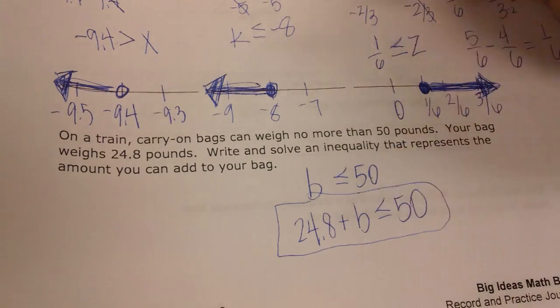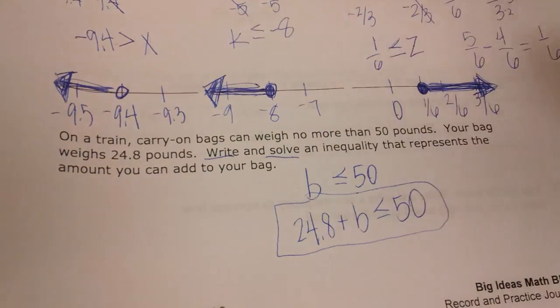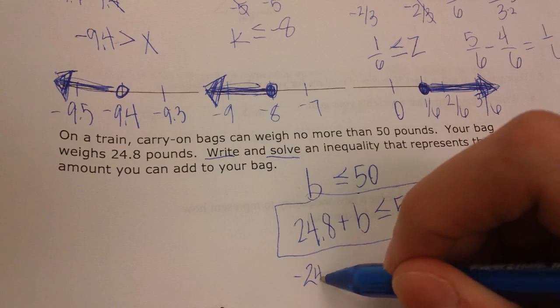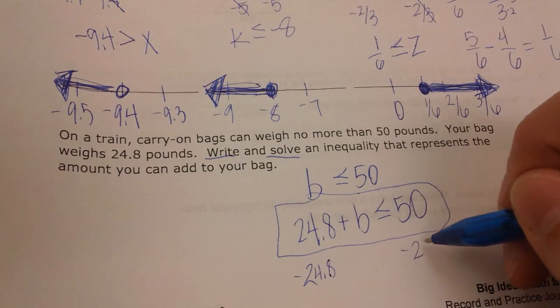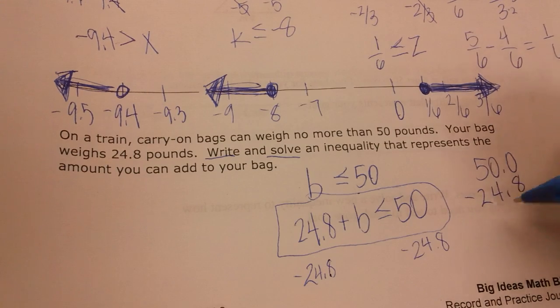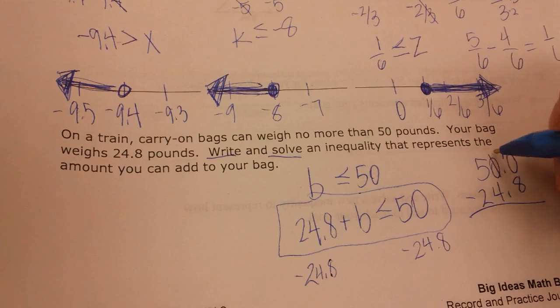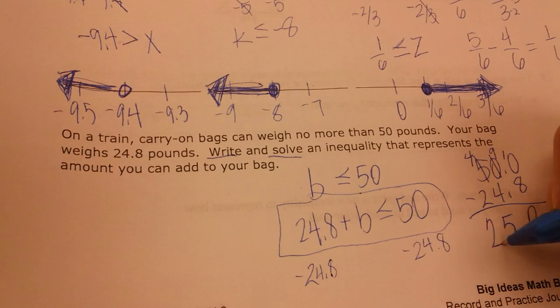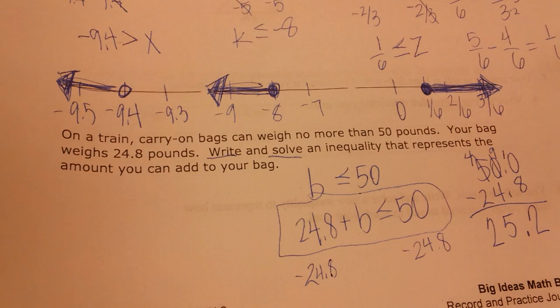That's one answer, because it says write and solve. So this is one of my answers. You need to stop there and circle that answer. Now, I know I need to subtract off 24.8. So, if I do 50 minus 24.8, I have to borrow. 10 minus 8 is 2, 9 minus 4 is 5, 4 minus 2 is 2. So I end up with 25.2.